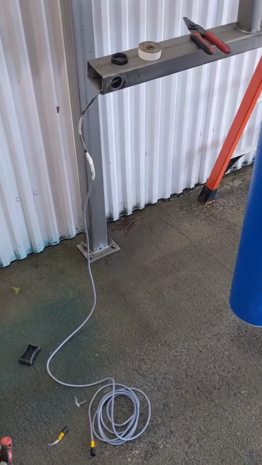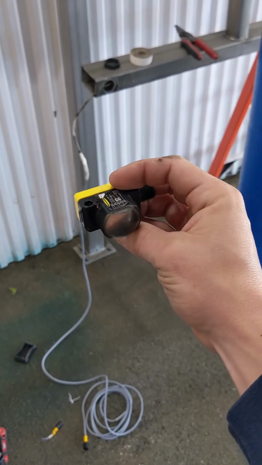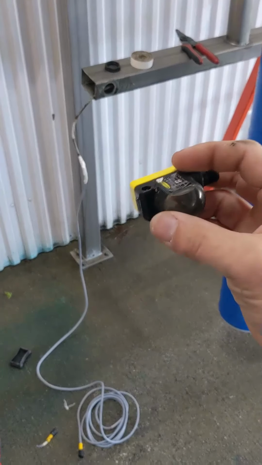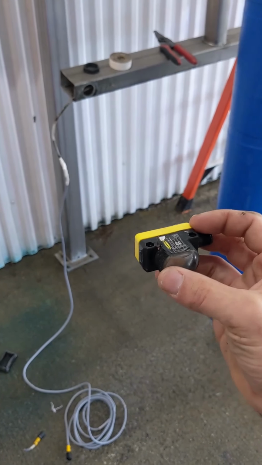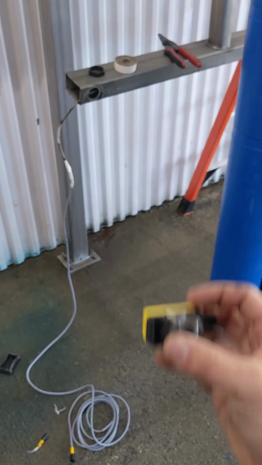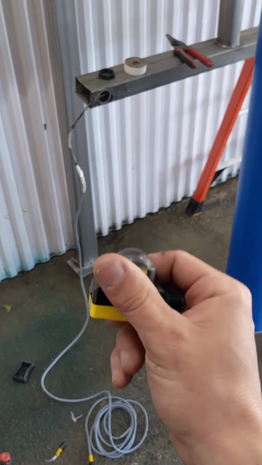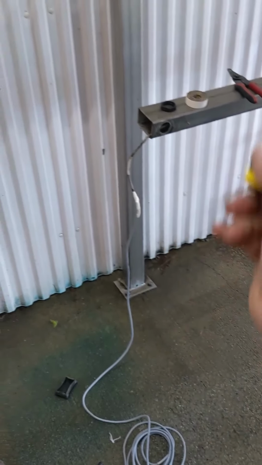Because what's happening is that one is sending a beam of light across the room, and it's being received by this, okay? And then that is sending the signal back to the PLC to indicate that this is seeing the other eye. That's normal operation. But if this is unplugged, clearly it can't send the signal back to the PLC.